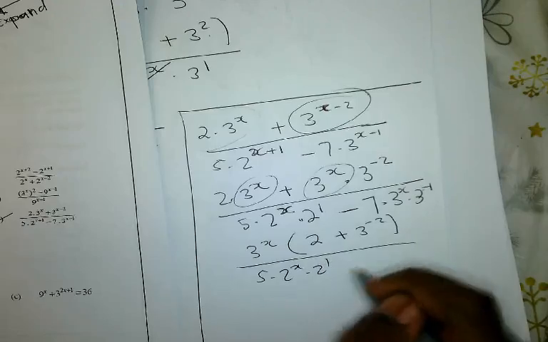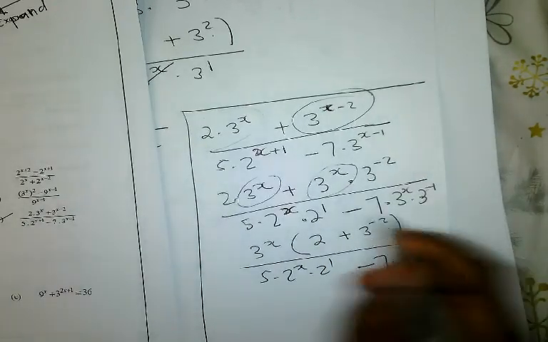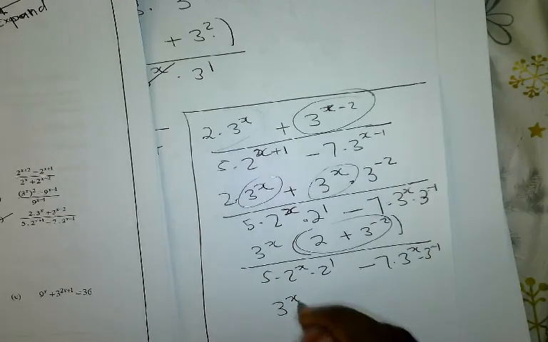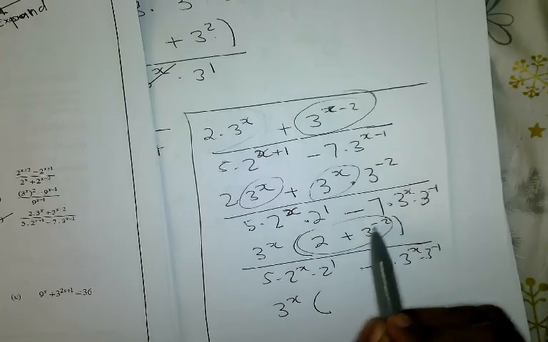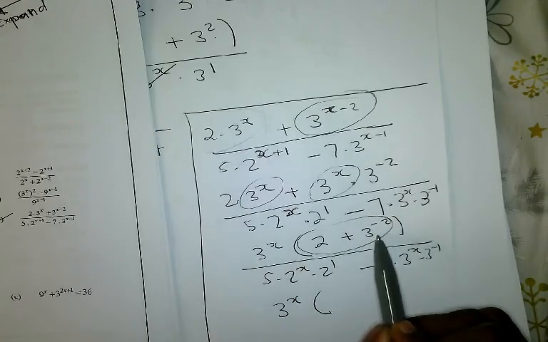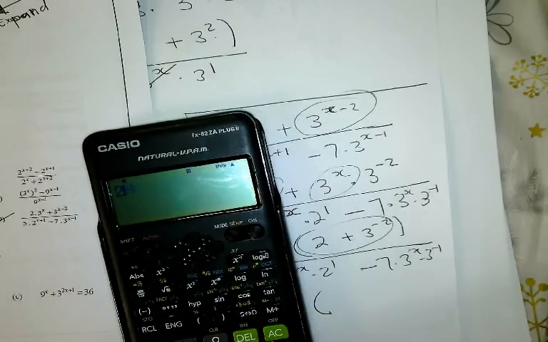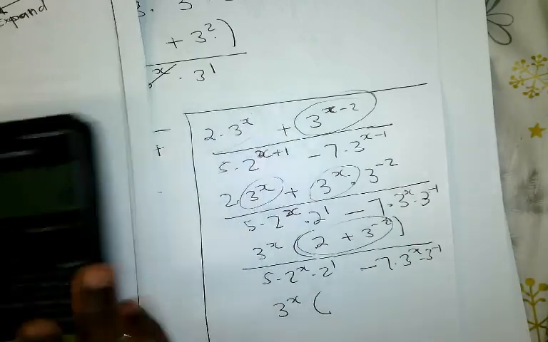3x, this becomes 3 plus 1 over 3 squared, which is 1 over 9. So this is going to become 2 plus 1 over 9, which is 19 over 9. Over, at the bottom, is there any common factor? There is no common factor.